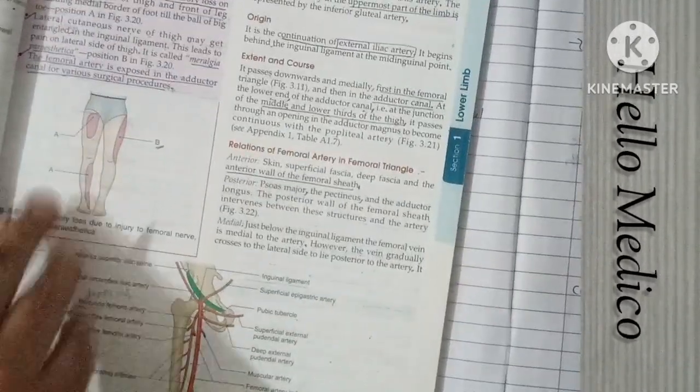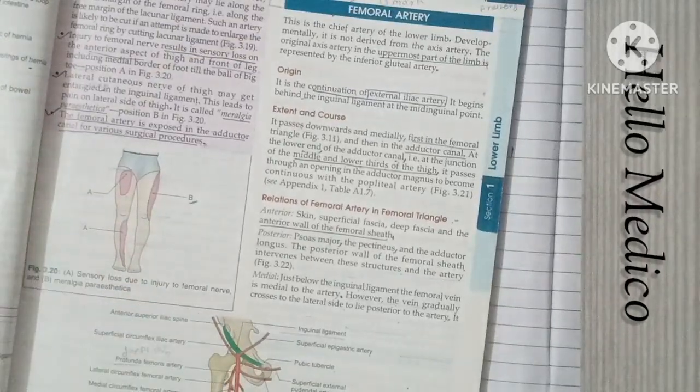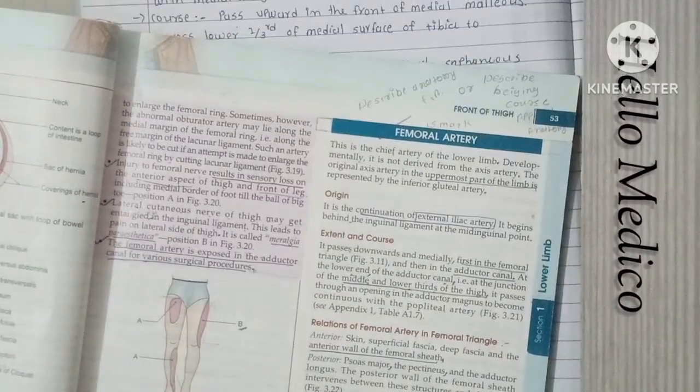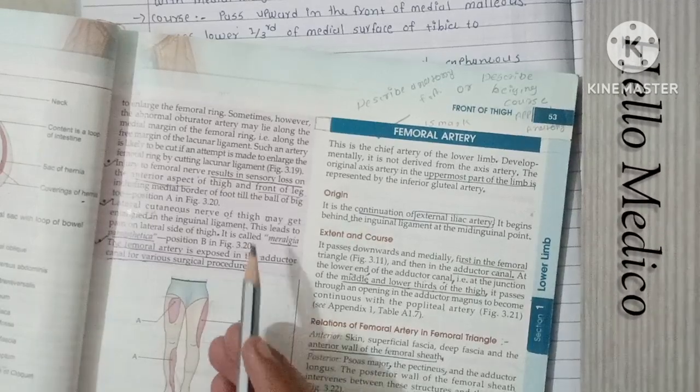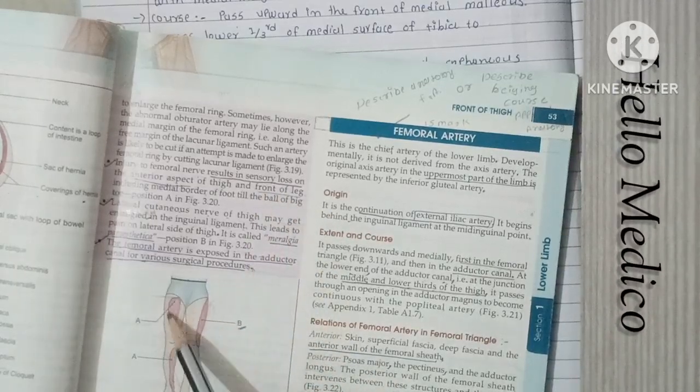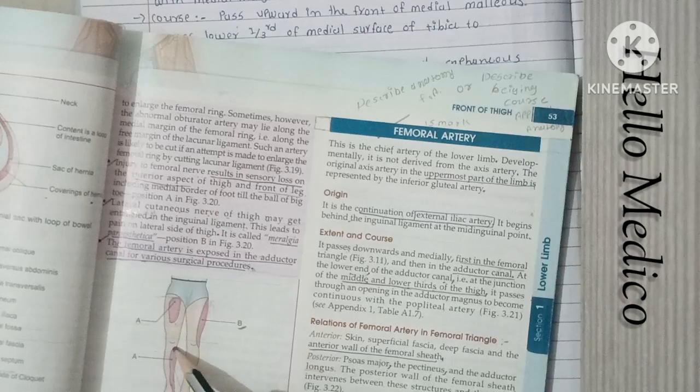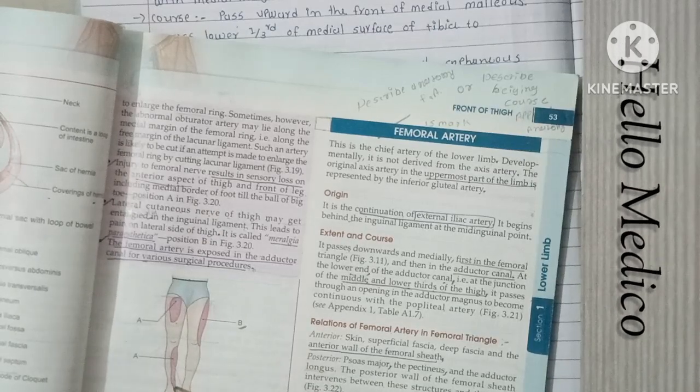Now comes the second clinical anatomy. If there is any injury to the femoral nerve, it results in sensory loss on the anterior compartment of the thigh and the medial compartment of the leg.